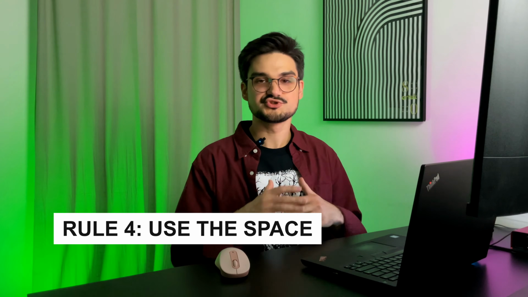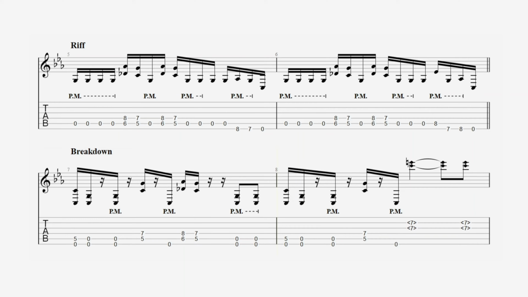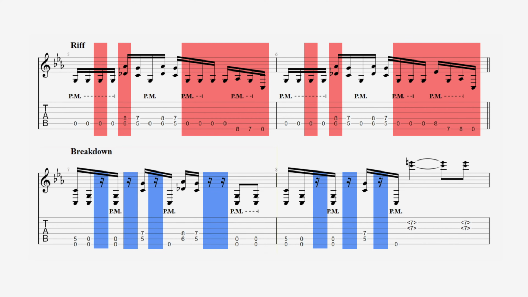Rule number 4 is super important. Use the space. Sometimes groove is more about what you don't play than what you do. Take a look, the breakdown is mostly created by removing some notes from the initial riff. Silence and space between the notes give this riff much more energy.